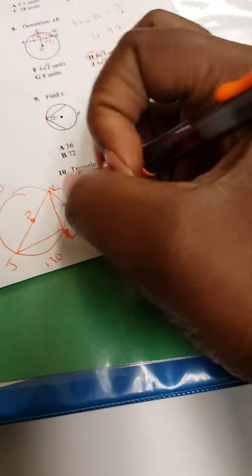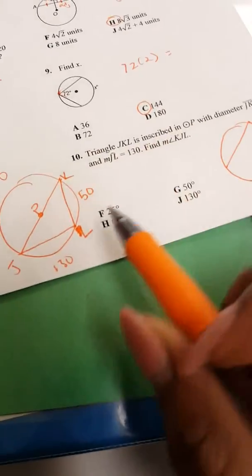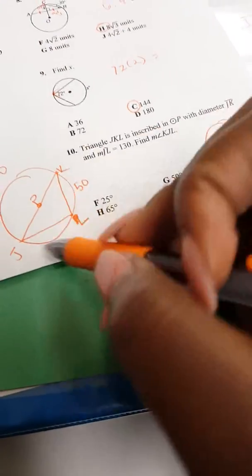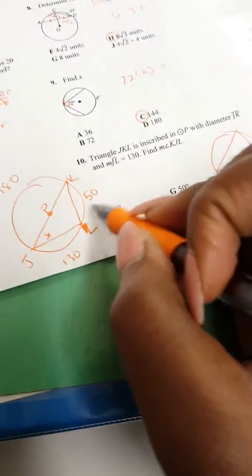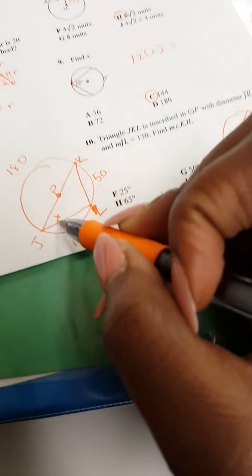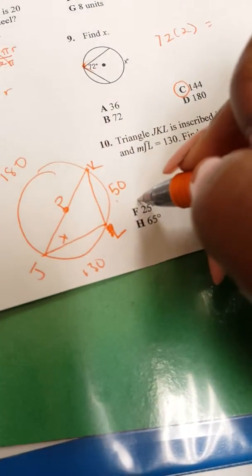So this is my arc, which is 50. They're asking me for angle KJL. KJL is this one, which is half of this, because it's an inscribed angle again. So half of 50 will give me 25.